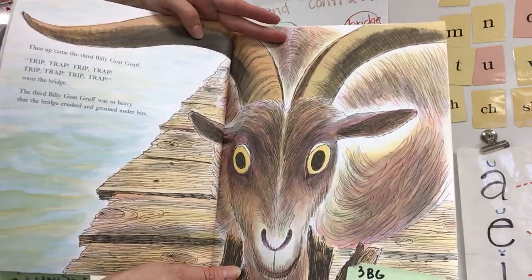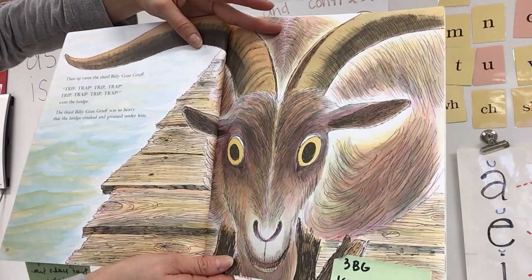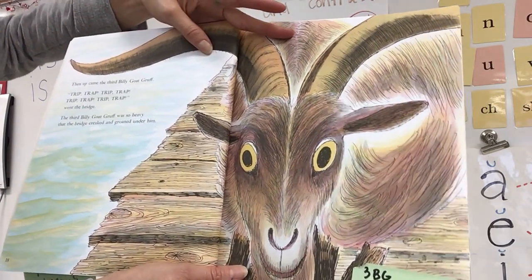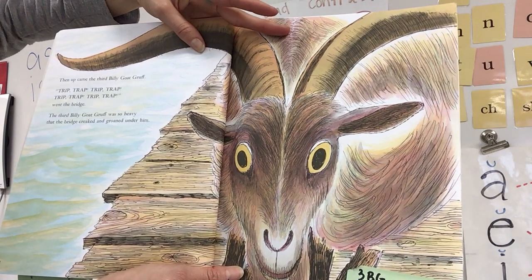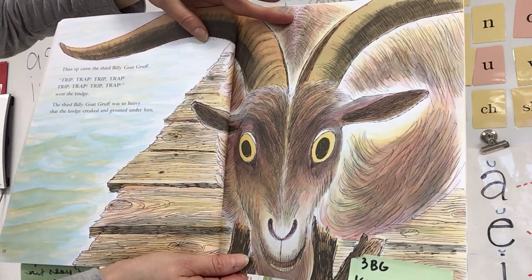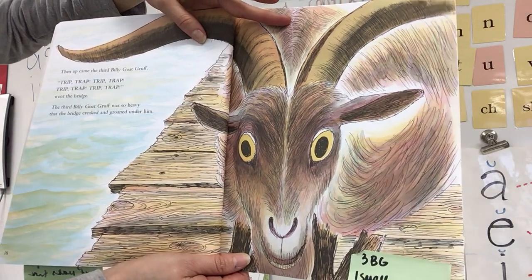Then came the third Billy Goat Gruff. Trip, trap, went the bridge. The third Billy Goat Gruff was so heavy that the bridge creaked and groaned under him.